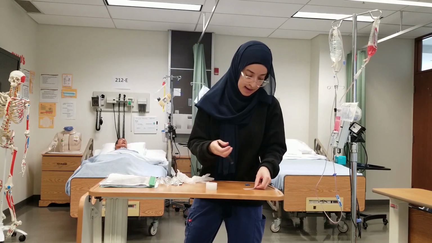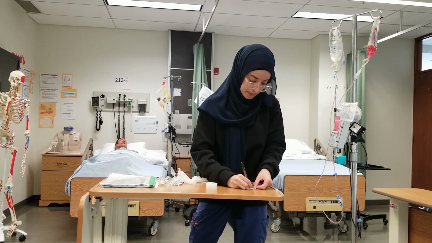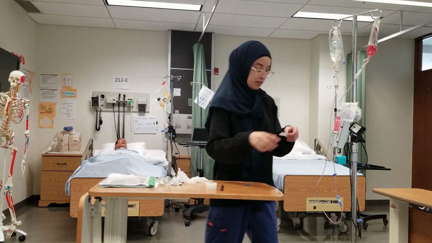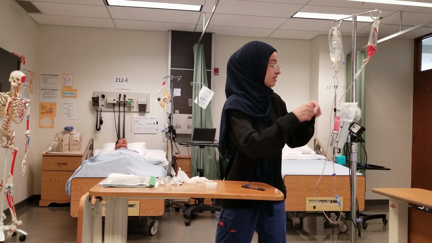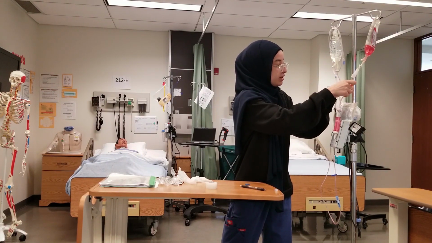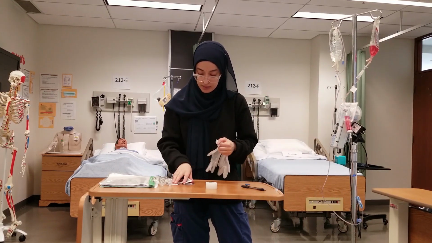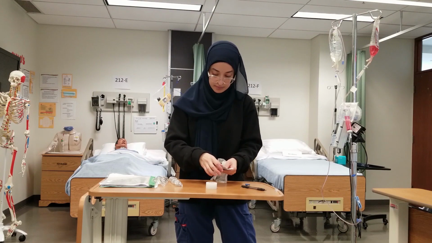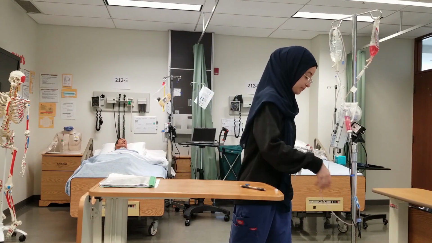I'm going to go ahead and label my tubing with just blood, even though it might be obvious to the eyes. It's good to get in the habit of labeling any type of medications that you're giving. So we're going to enter our patient's room now.